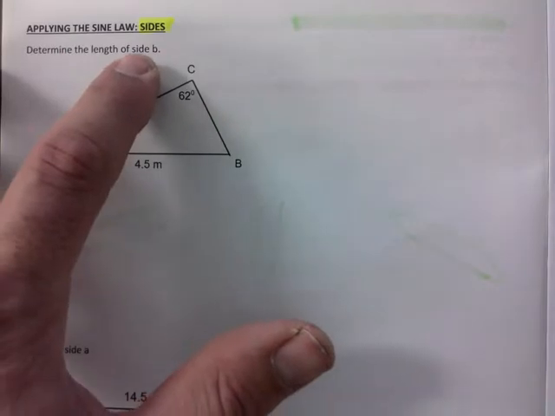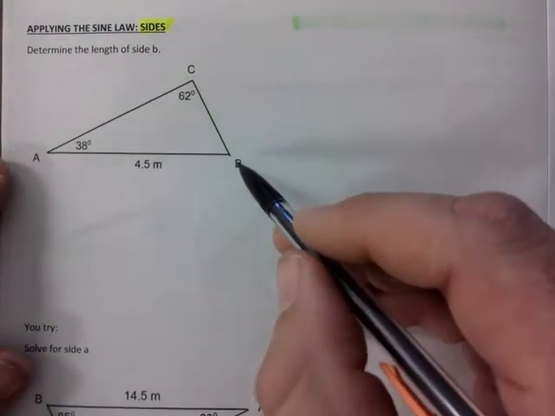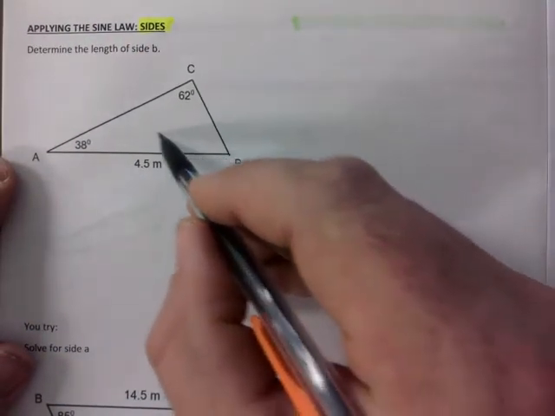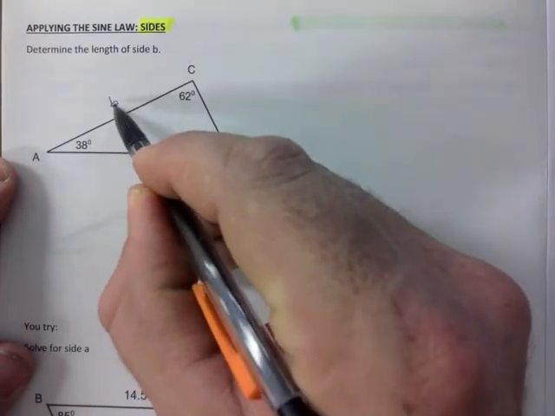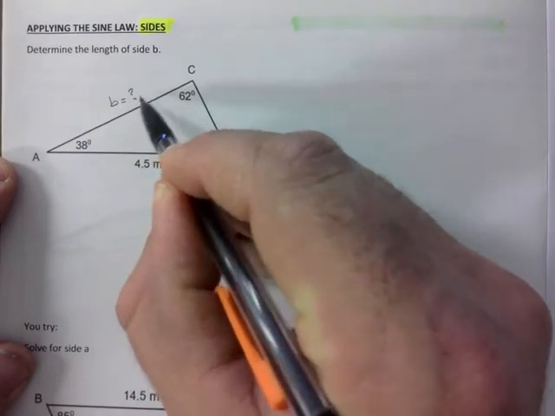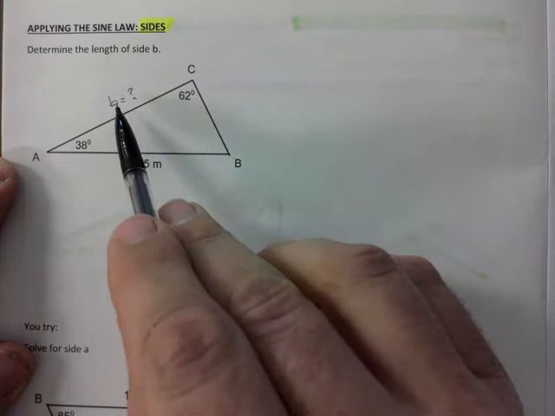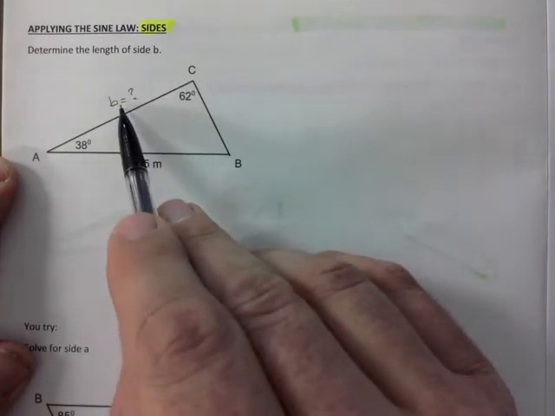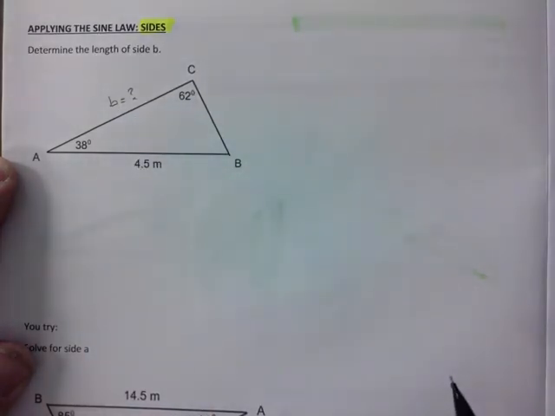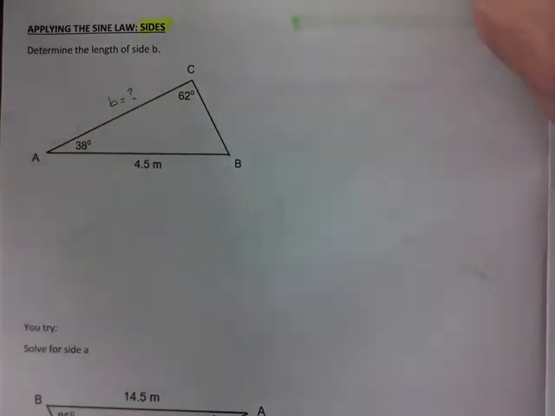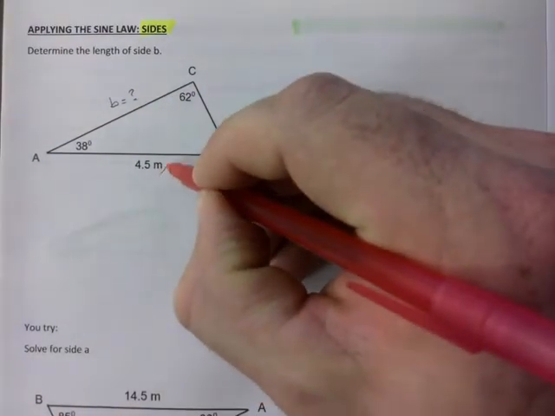Determine the length of side B. So where is side B? It's right here. Without me even telling you on the diagram exactly where it is, you should recognize it's there. Okay. Do you have a pair? Yes, in unison, right? You have your pair.